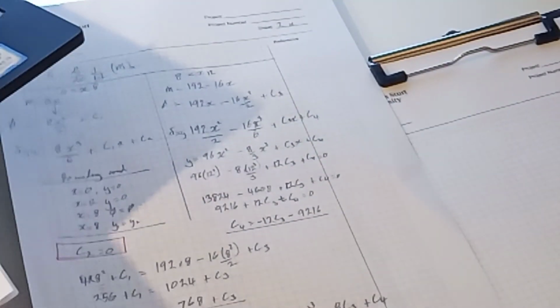This is page 2. All right, let's go to page 3 and we'll simplify this down further.